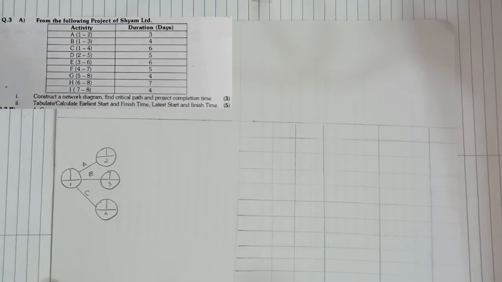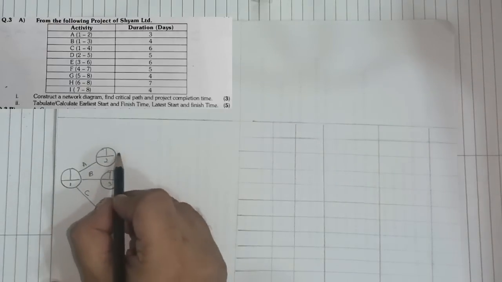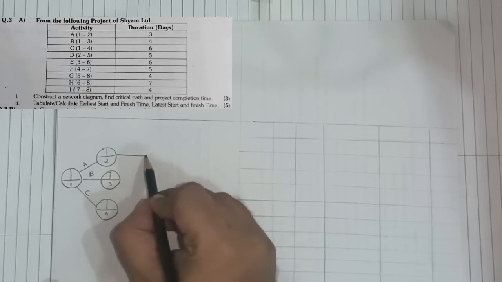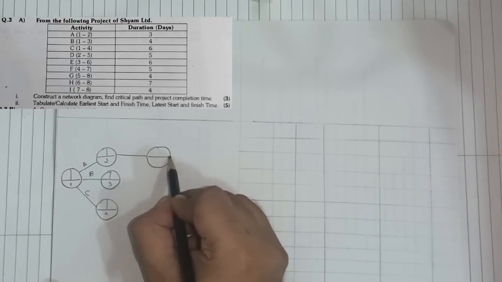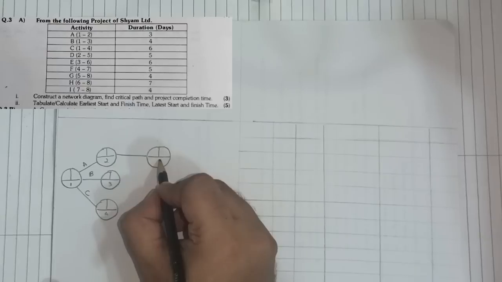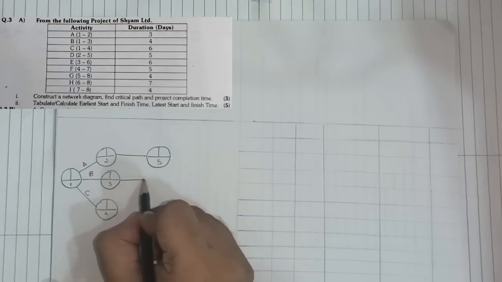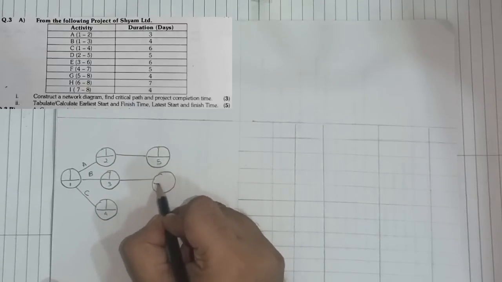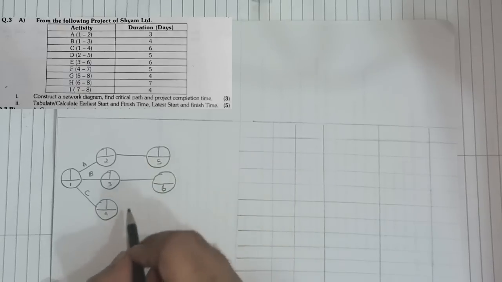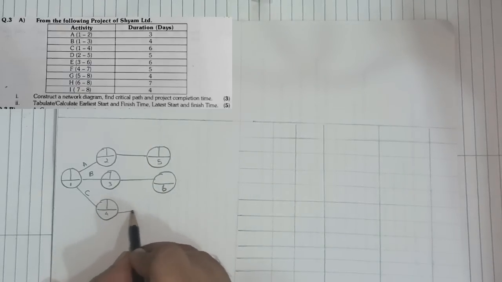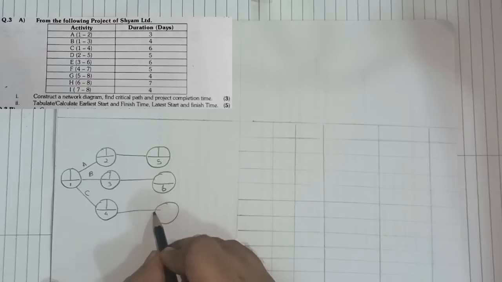Now from 2 we have D, that is coming out as 2 and 5, 3 and 6, 4 and 7, and then 5, 6 and 7 all meet at 8. So they are going to taper. From 2 we have 5, from 3 we have 6, and from 4 we have 7.